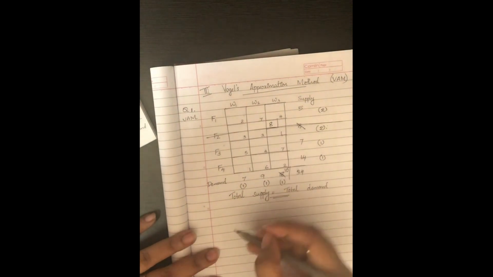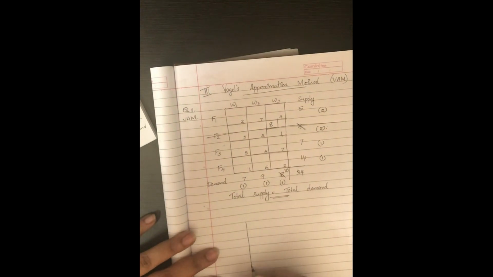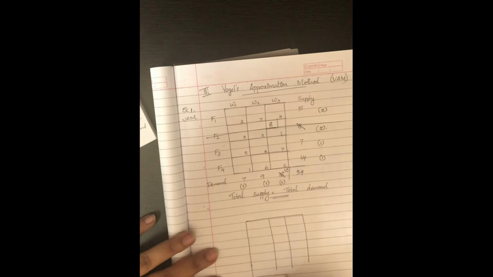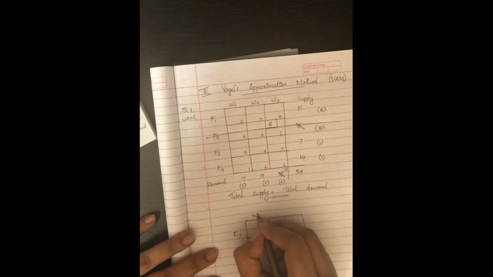So our table reduces to 3 rows and 3 columns. F1, F3, F4, W1, W2 and W3. Supply values 5, 7, 14. Then demand values 7, 9, 10. The cost values are 2, 7, 4, 5, 4, 7, 1, 6, 2.